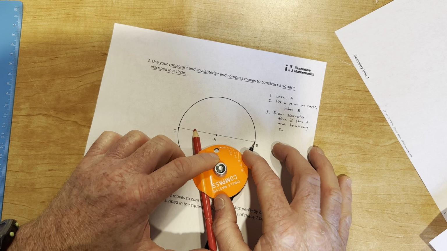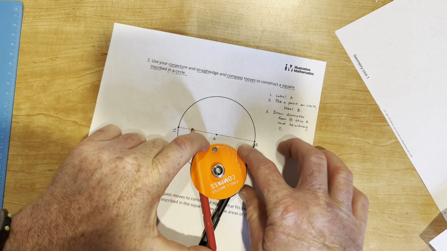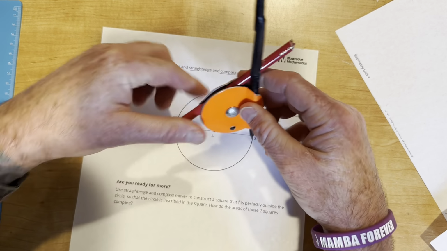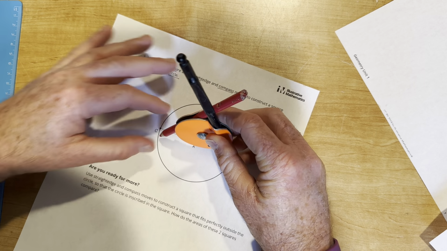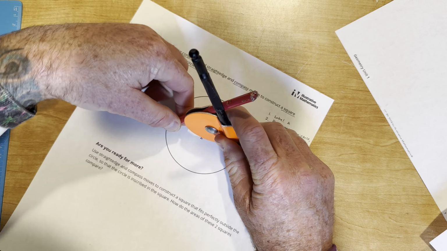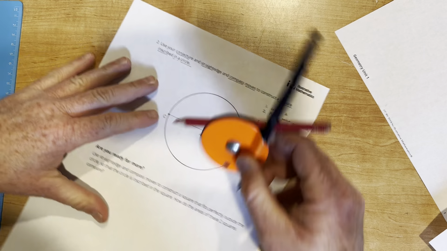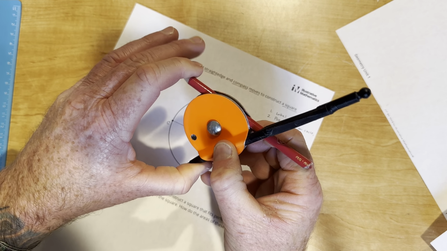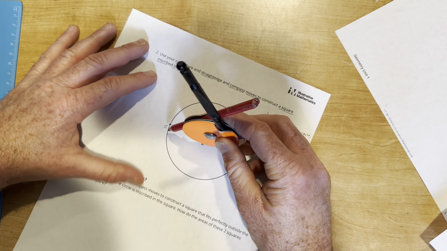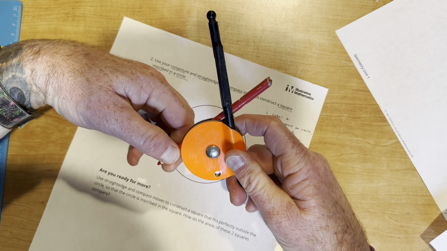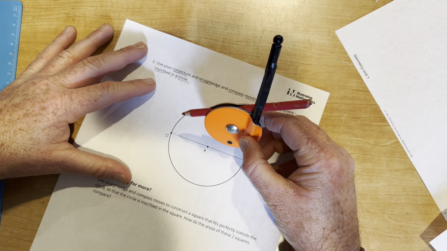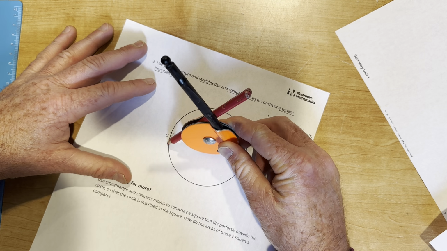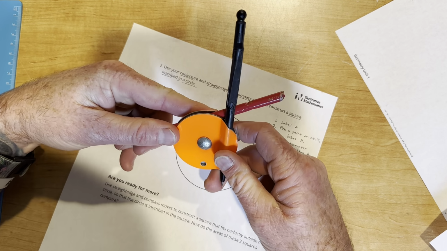So B all the way over to C. Okay, there we go. A little tiny bit further.